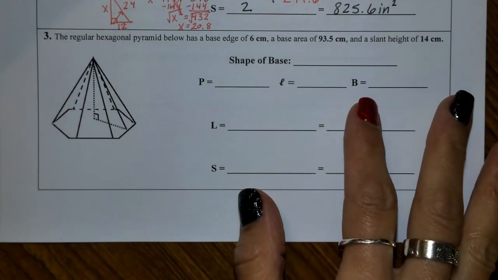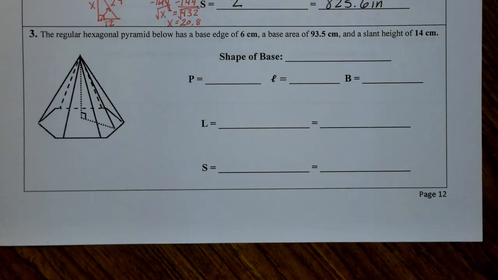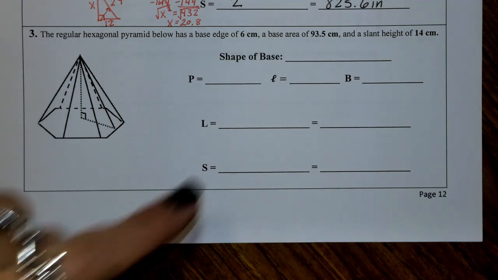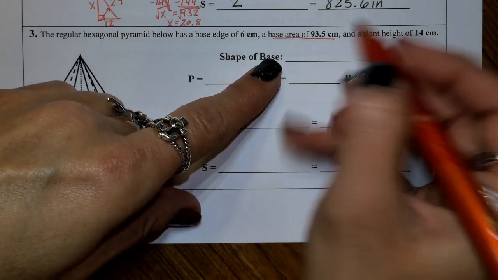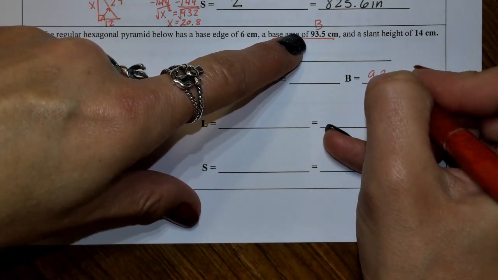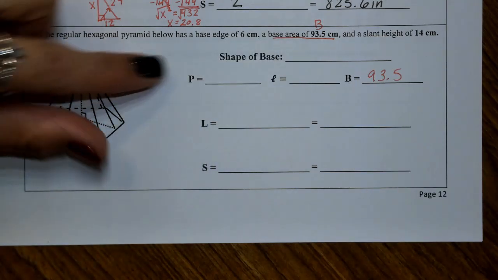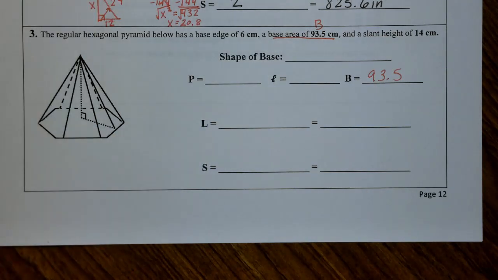The last one, we're going to have a regular hexagonal pyramid. So we got a regular polygon. The good news is we do not have to go find the apothem and plug it into the formula, because what they have done is they've already given us the area. Base area is the area of the base. So we can just go over here to big B and write in 93.5. They've given us a base edge of 6.